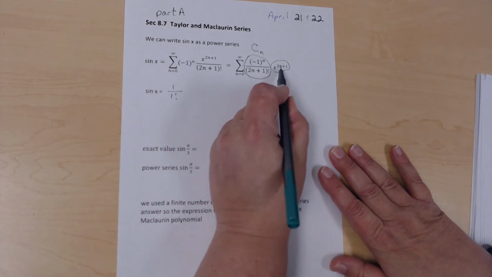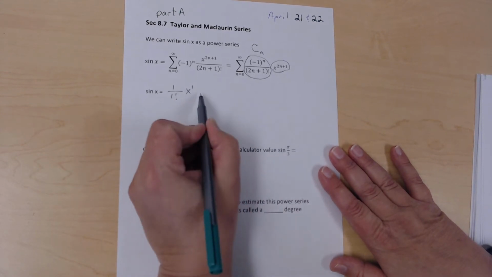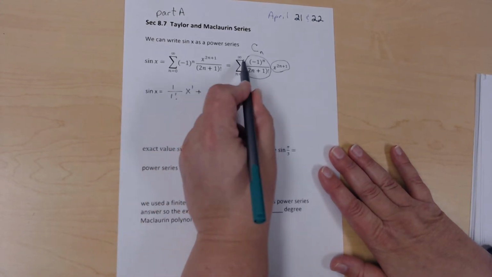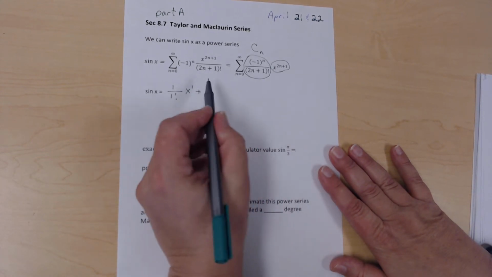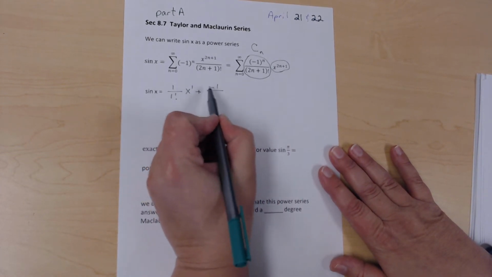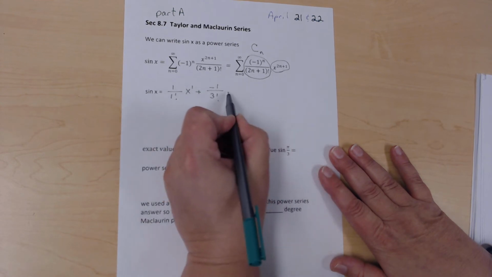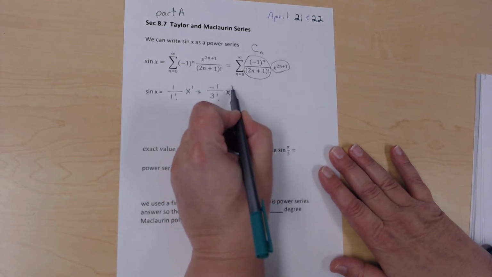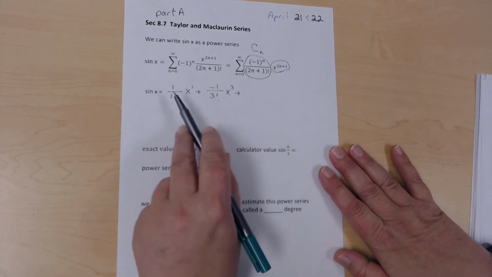And then if we plug in a 0 here, we just have x to the first. Plus, because it's a summation, now we're going to plug in a 1. When we plug in a 1, we actually get negative 1, we get 3 factorial, and then we get x to the third. Okay, and then plus, so that was 0, 1.